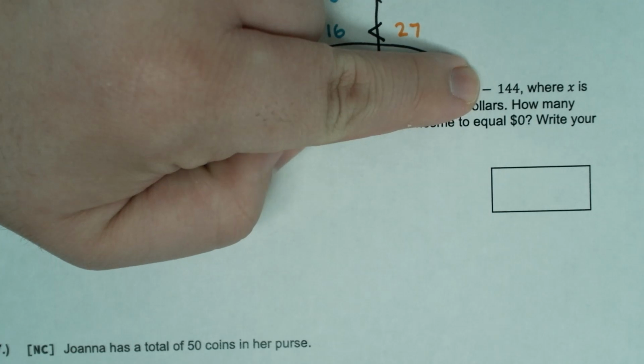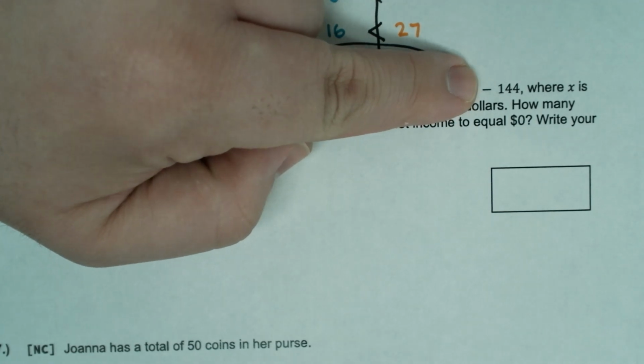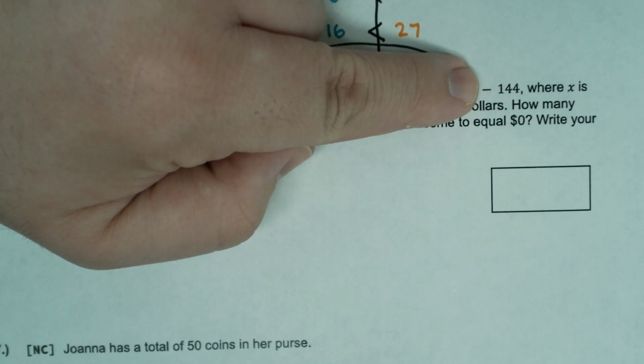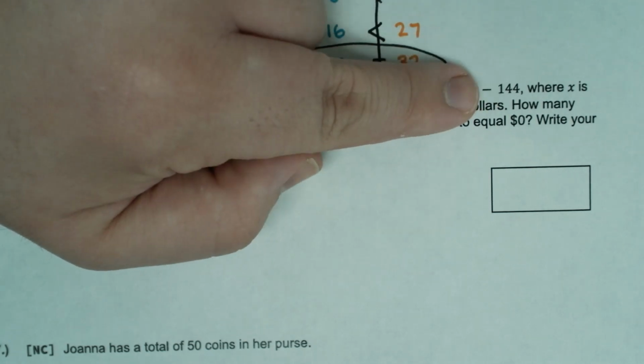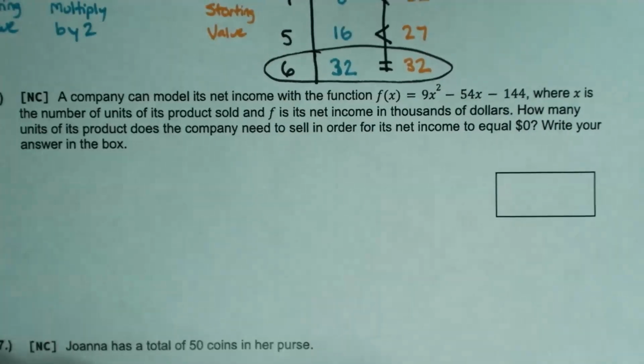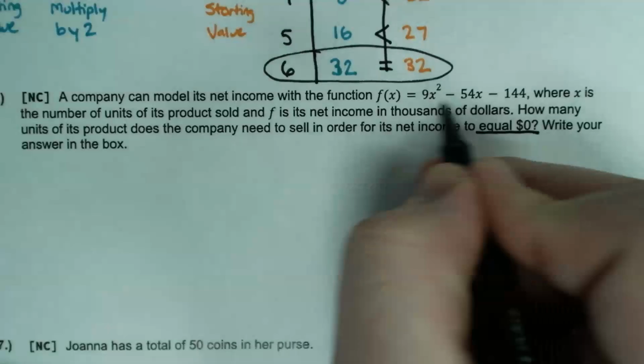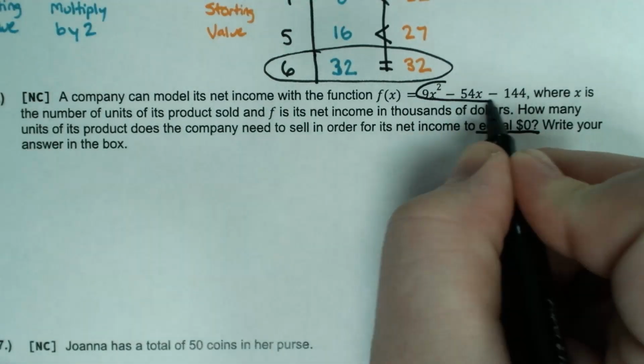Okay, so net income equal to 0 means, looking at this function, that minus 144 on the end tells me that this company, if they don't sell anything, because of how much money they've invested, they're going to lose $144,000. Their question is, what do they need to sell in order to break even? Where they've not made any money, but they've not lost any money. They've made this investment back. Okay? And where it says equal 0, that's exactly what we've got to do. We've got to take this and set it equal to 0.